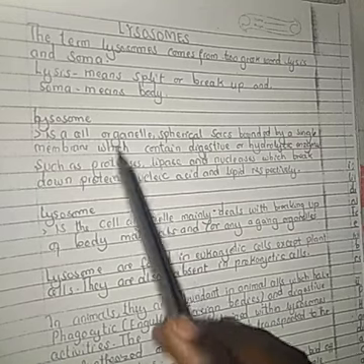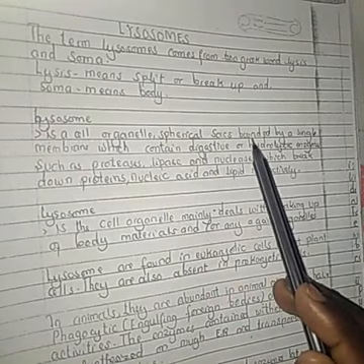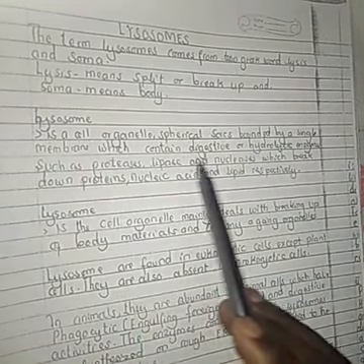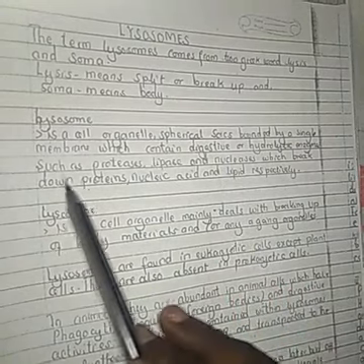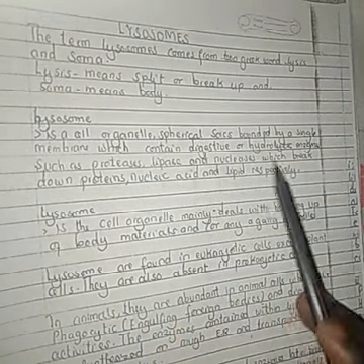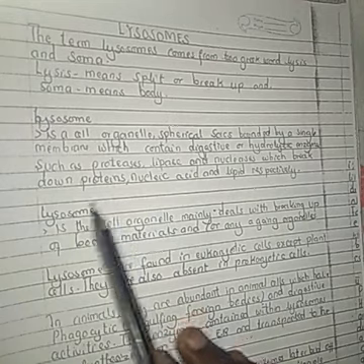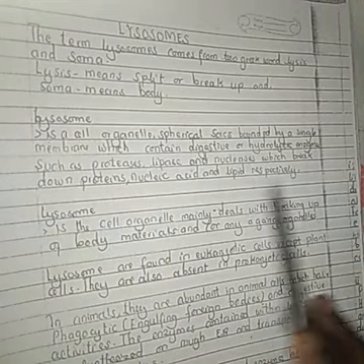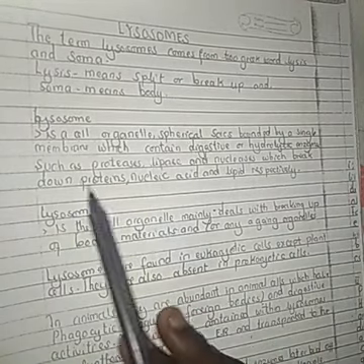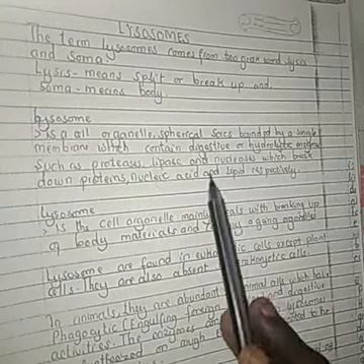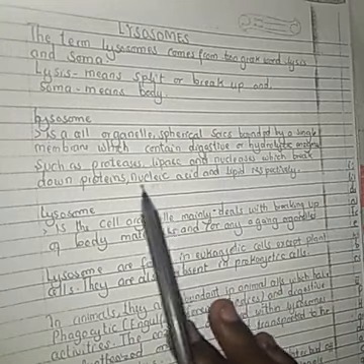The lysosome is a small cell organelle, a spherical sac bounded by a single membrane, which contains digestive or hydrolytic enzymes such as protease, lipase, and nucleases, which break down proteins, nucleic acids, and lipids respectively. So protease breaks down proteins, lipase breaks down lipids, and nucleases break down nucleic acids.